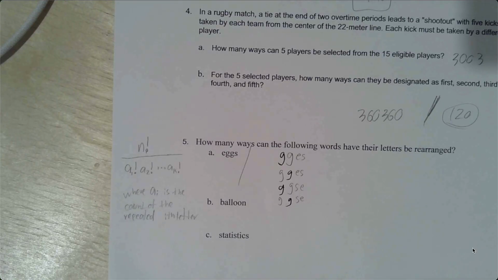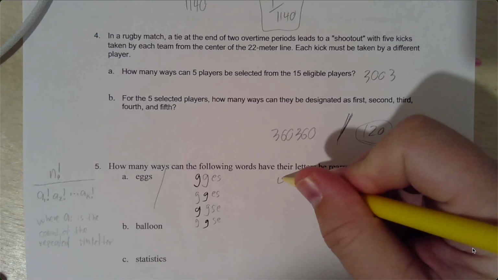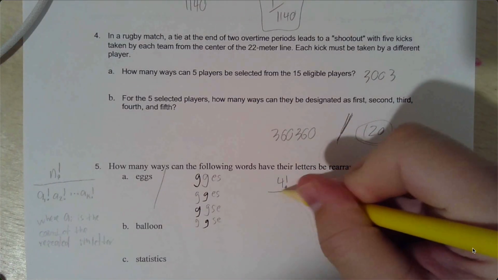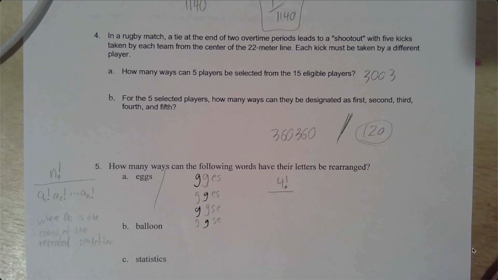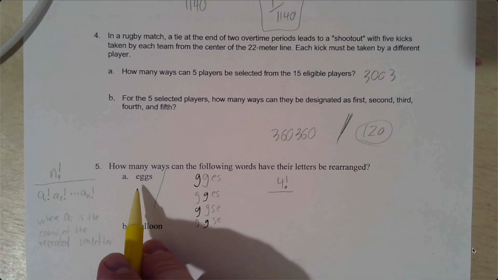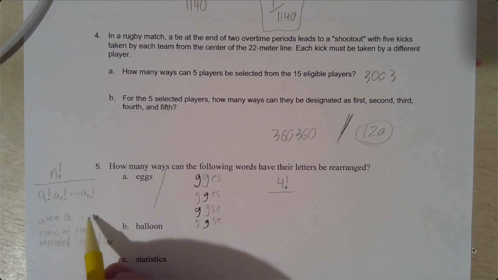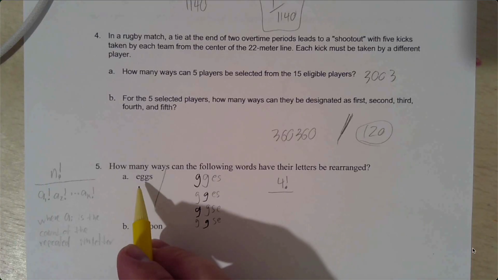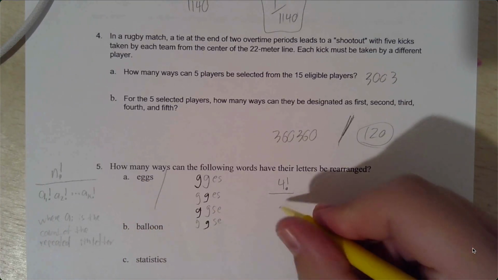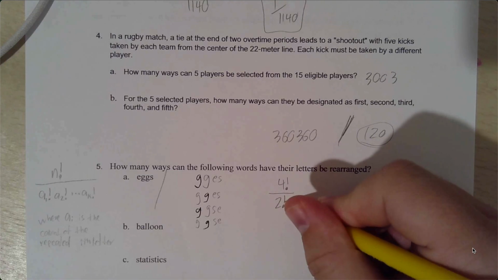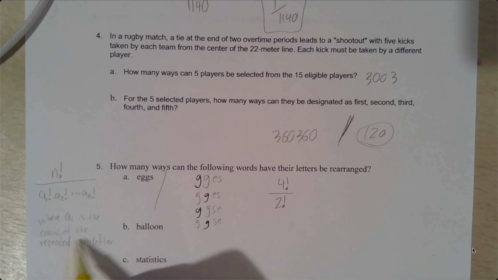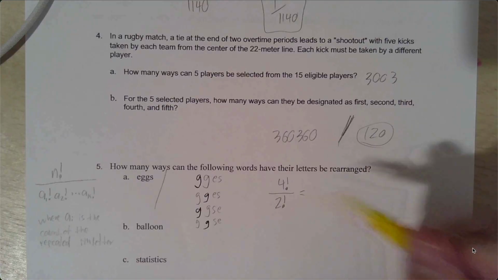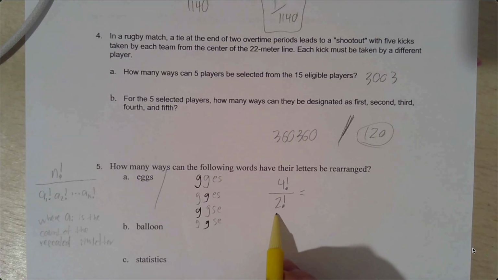Alright, so how many ways can we rearrange eggs? Well, here we go. There are 4 letters, so 4 factorial, which would be 24. But here's the issue. The G is repeated twice, so AI, in this case, is not artificial intelligence. It's saying the letter that I first see repeated is G, and the amount of times I see it repeated is twice. The count of the repeated ith letter. So all I have is 1 letter that's repeated twice. So there's a single 2 factorial on the bottom.